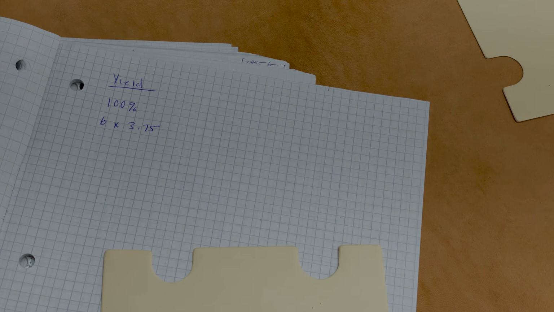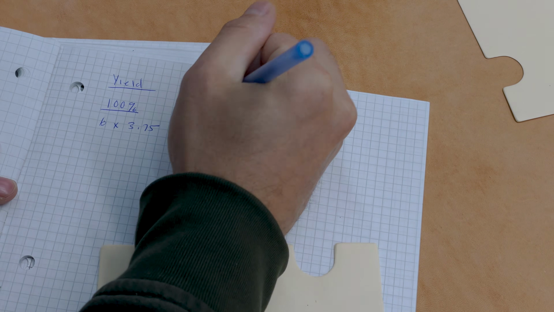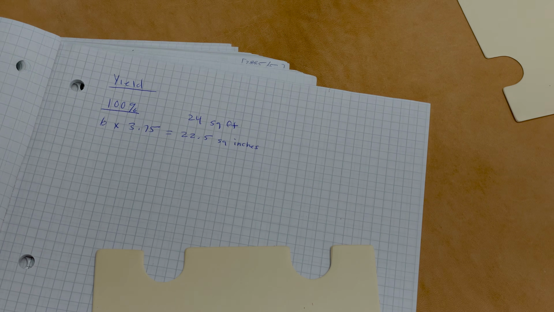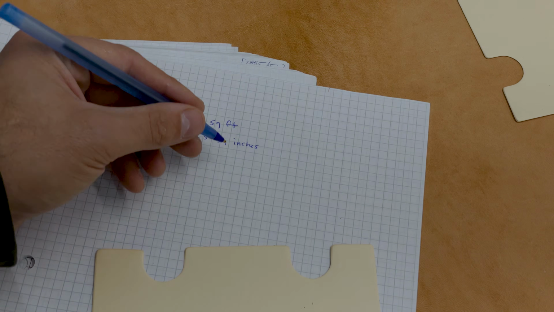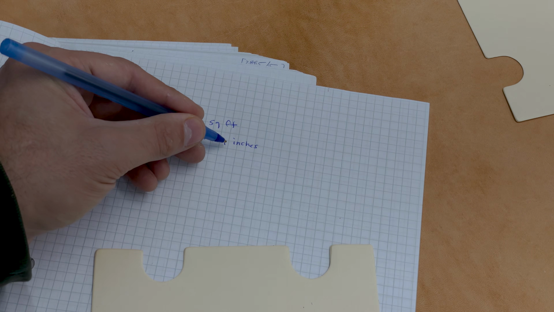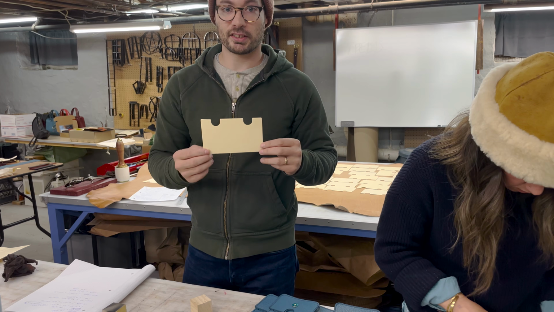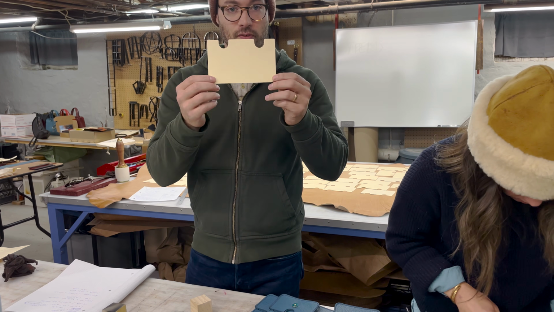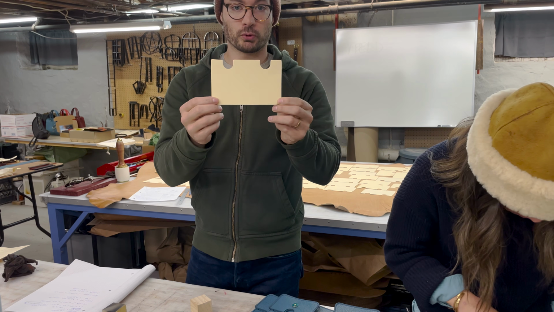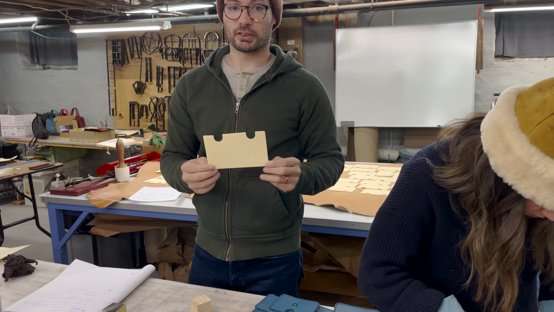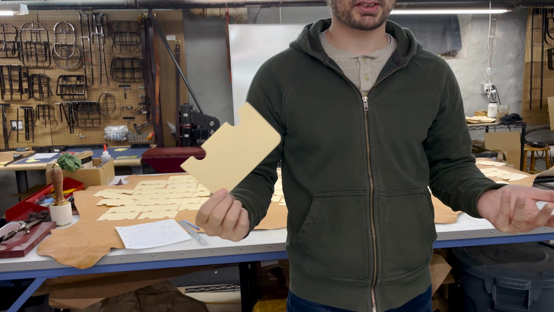So this is 6 by 3 3/4, which is 22.5 square inches. So if you guessed 153, you'd be right. And that is the theoretical amount of this card holder you could get out of 24 square feet if it was a perfect rectangle. Let's show you why that's wrong.